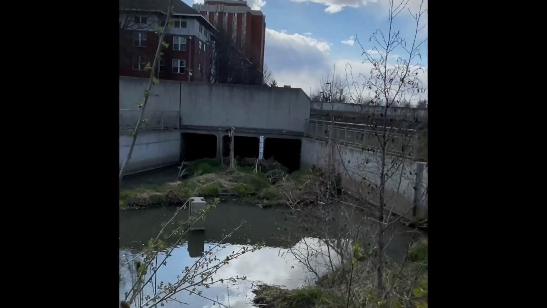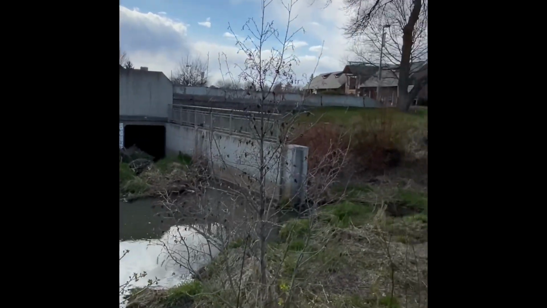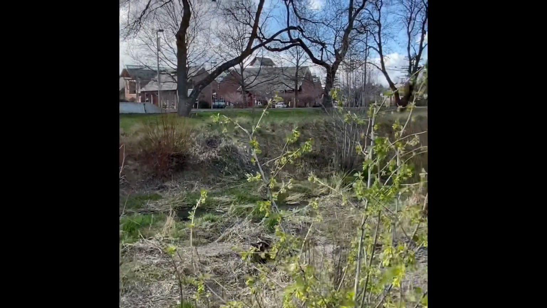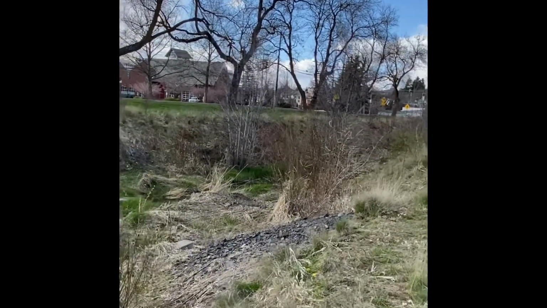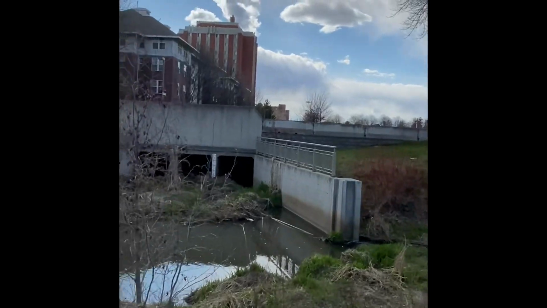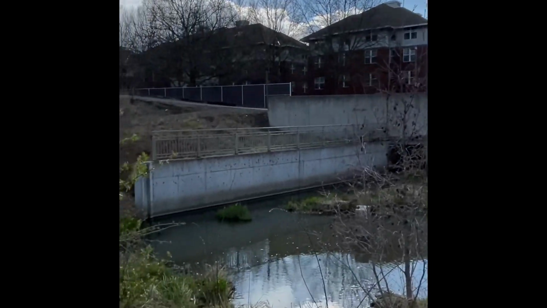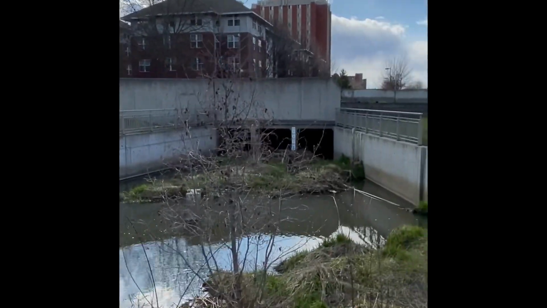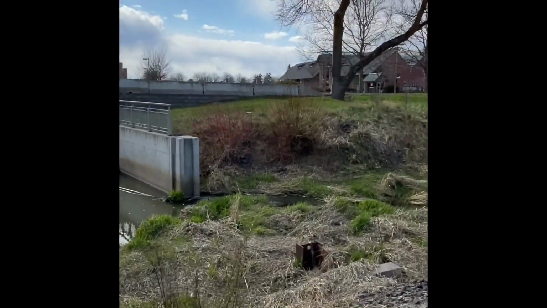And so we get to see some restoration efforts of the creek. So it's clearly been redirected to not go under the road now. So what type of evidence of rechanneling can you see from here?